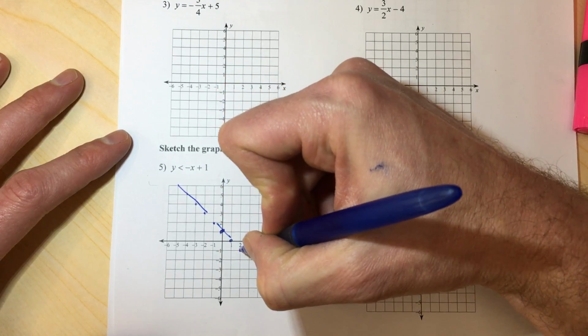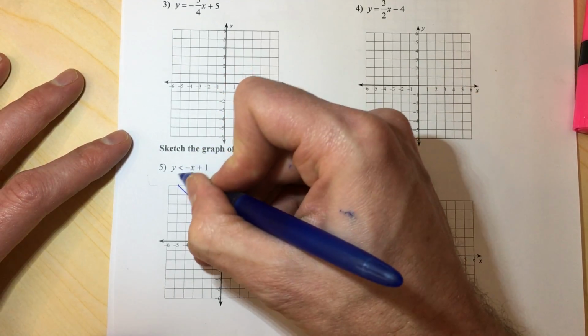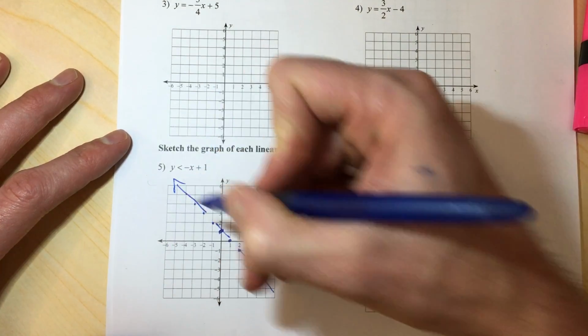And actually this one is dotted. Okay, and we know it's dotted because it does not have an equal to sign under it. And that goes on forever.